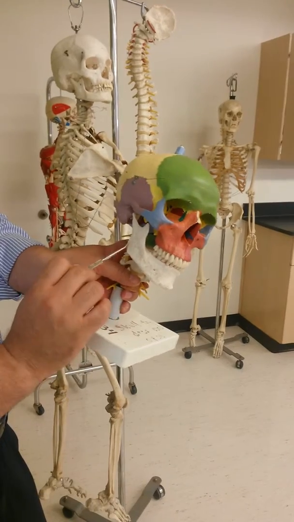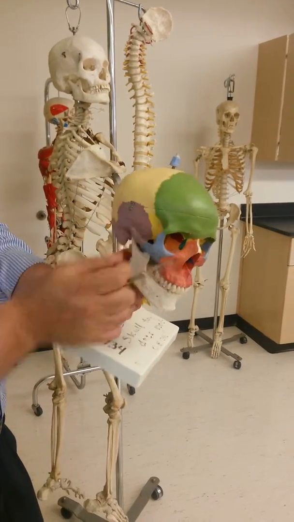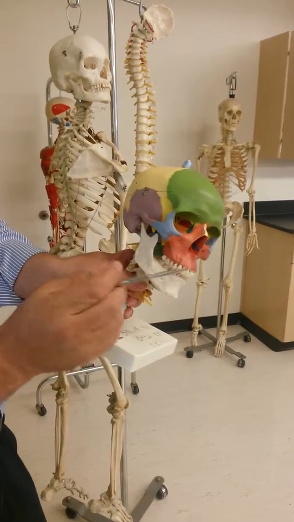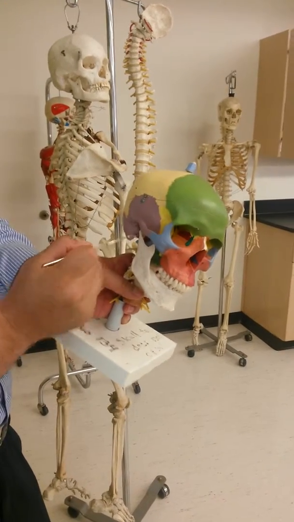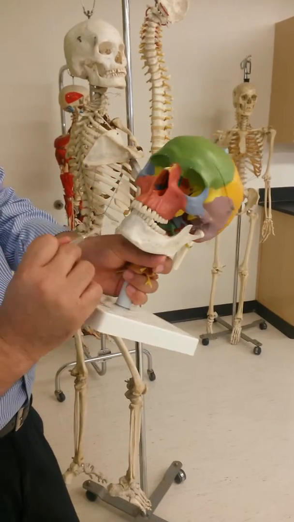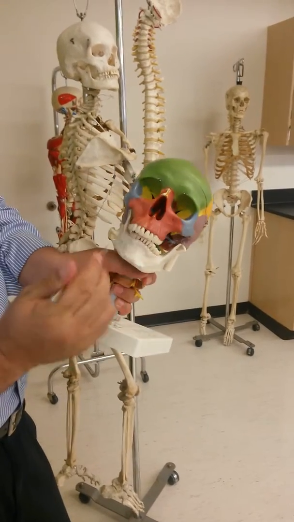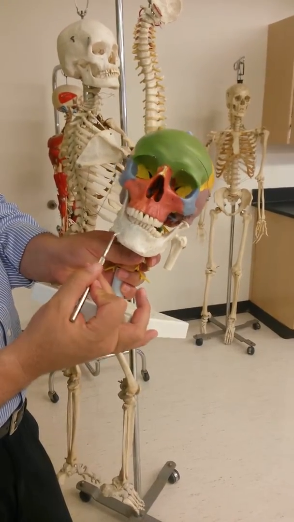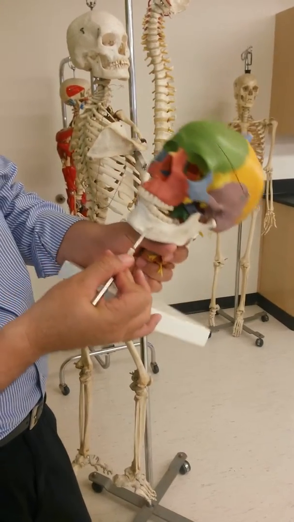This is the body of the mandible. This is called the ramus of the mandible, like a branch coming from the body. This is the angle. This is the condylar process, and this is the head. This is the coronoid process. These are the mental foramina. This part is called the mentis, which is the front part of the bone of the chin. So this is called the mental foramina.